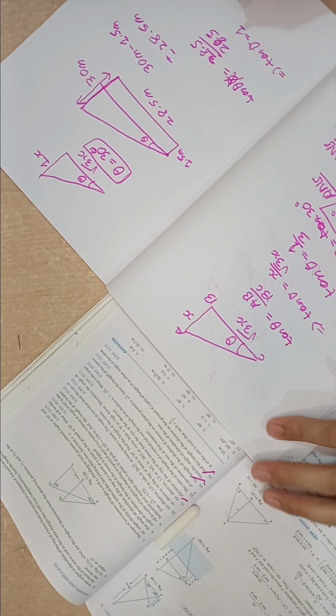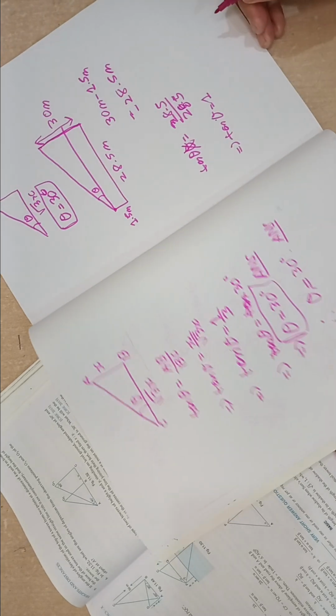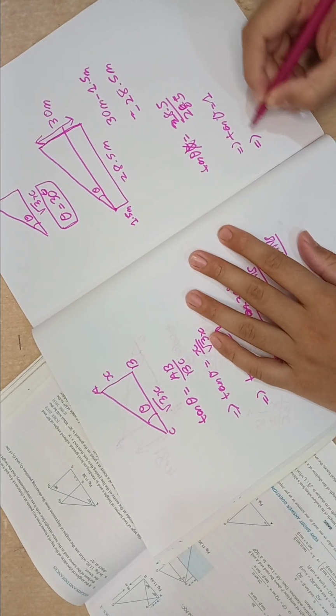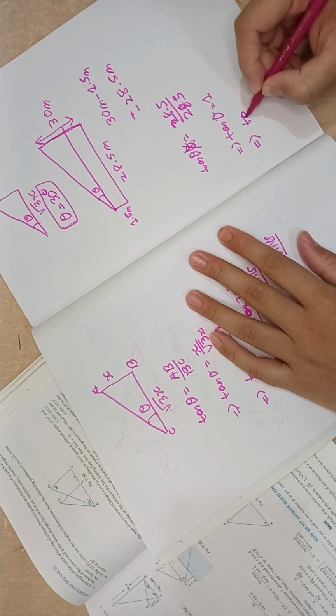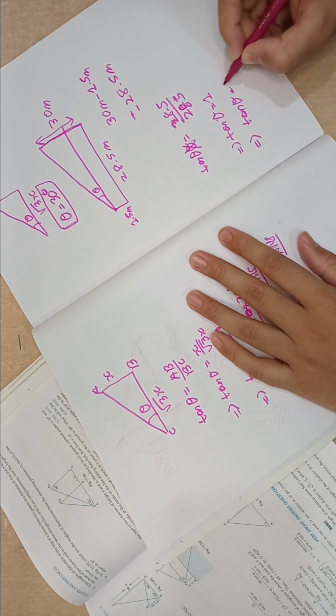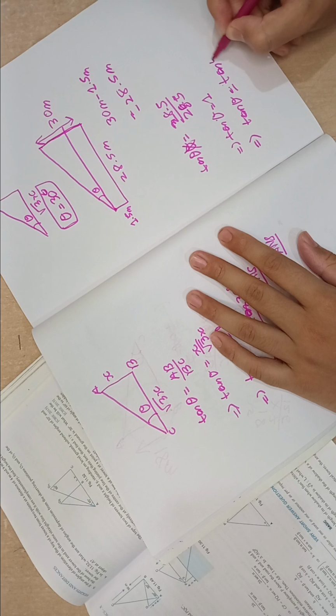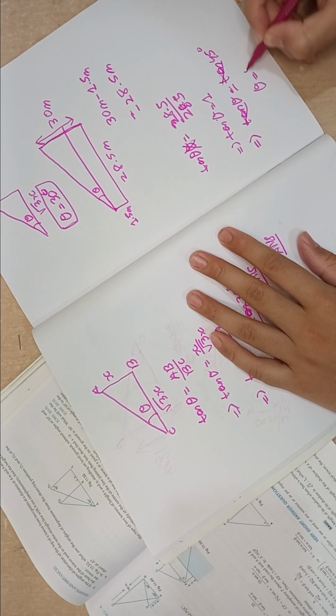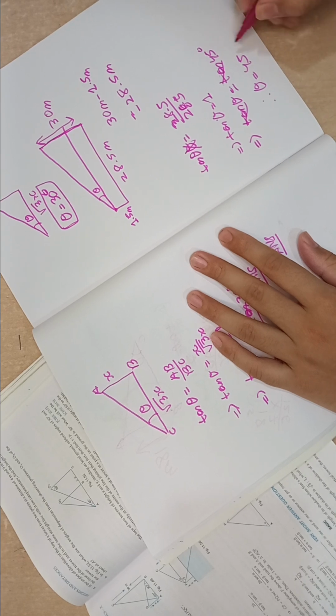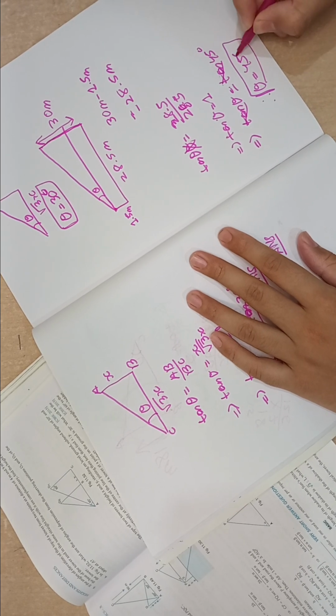Now recapitulate in which degree the tan theta value becomes 1. If your answer is tan 45, then you are absolutely correct. Tan 45 is the answer. So the angle of elevation is 45 degree. This is the answer.